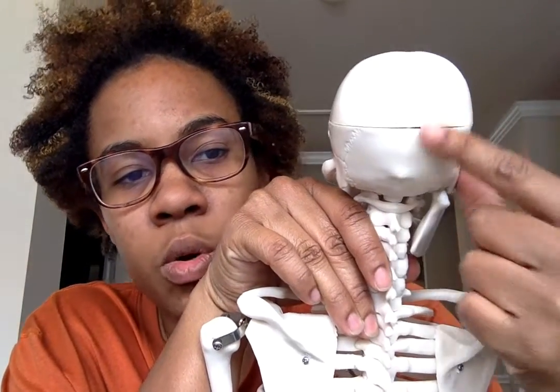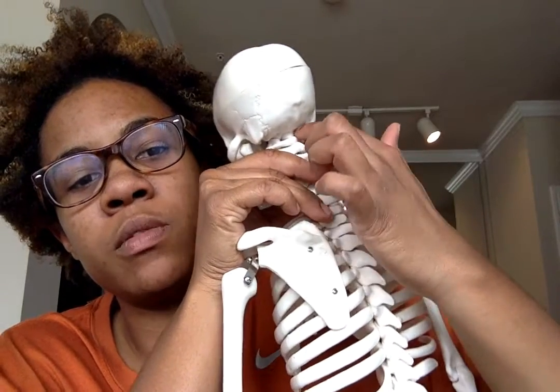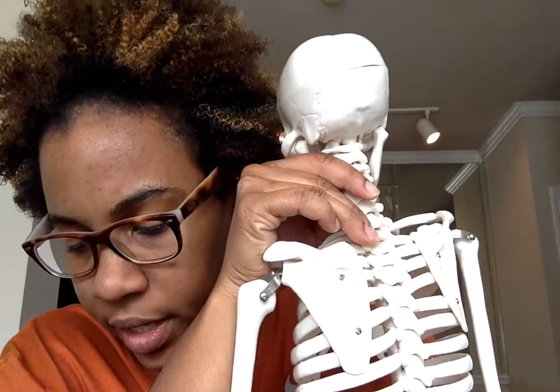The zygomatic process is this little thing here, this little buddy here. The mastoid process. Mastoid process here. Kind of forgot there just for a second. The occipital bone back there, back of the skull. That's our occipital bone. The foramen magnum. It's hard to tell, but it's the hole in the base of the skull that our vertebral column is going into right now.